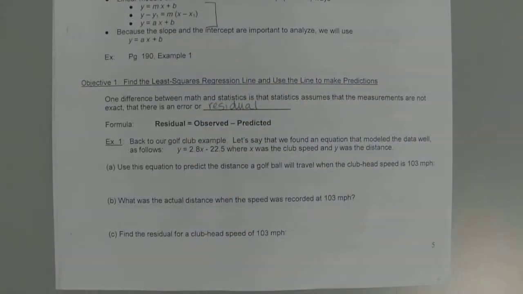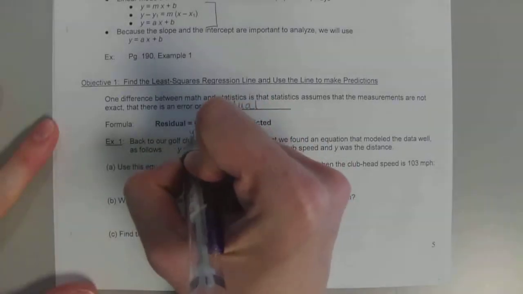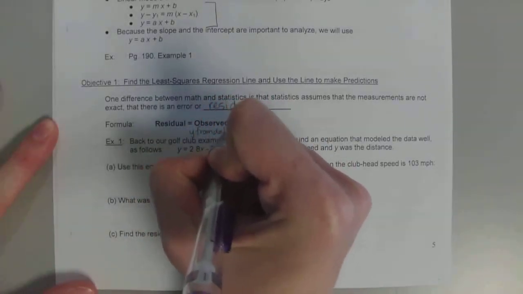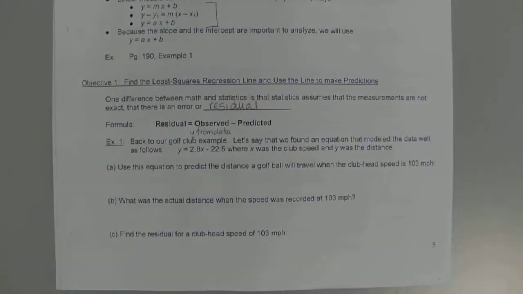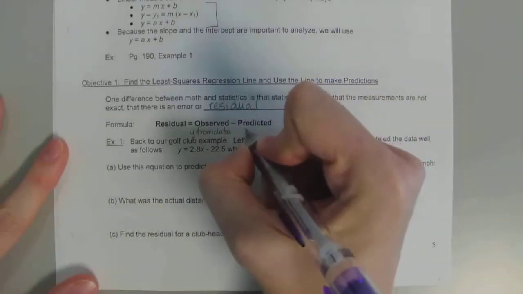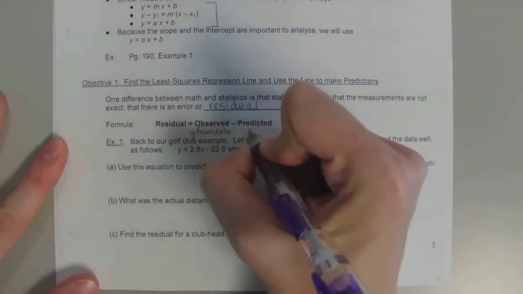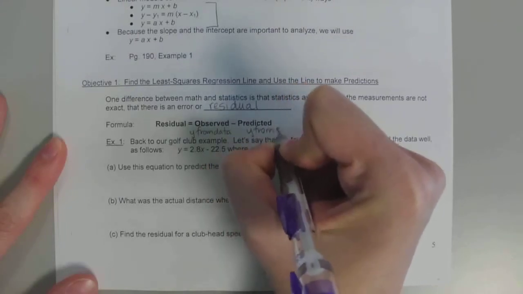Guys, there's going to be a lot of similar words like r or correlation coefficient and residual. There's a bunch of R's and C's and stuff going around. So the formula for the residual in stats terms is your observed minus your predicted. If you want to put observed, you put the y from data. The observed value is what actually happened. It's your y value from your data. How far did that golf ball go, not the club, hopefully he's not throwing his club. How far did the golf ball actually go? What we recorded, that's your y. Your predicted, guys, is what you get from plugging it into the equation. So the y from the equation.